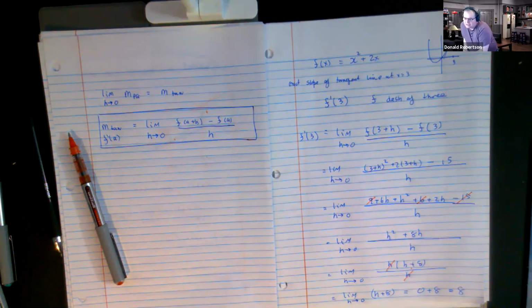It's not my best guesstimate, it is 8. You know, I didn't do a table of values where it looks like it's 7.999 and it's probably going to be 8. This is the exact value. So do you see how we bypassed the, well, can't you just make P equals Q? Because when you tried that, didn't you get the horrible 0 over 0 and you were stuck?